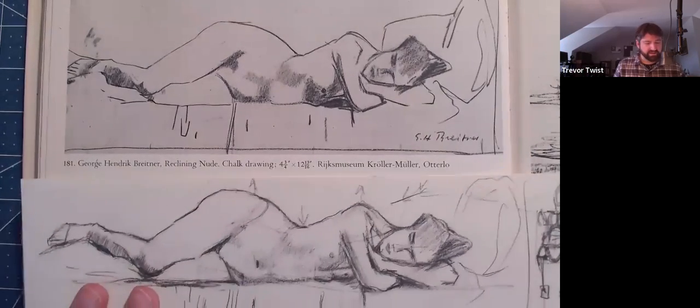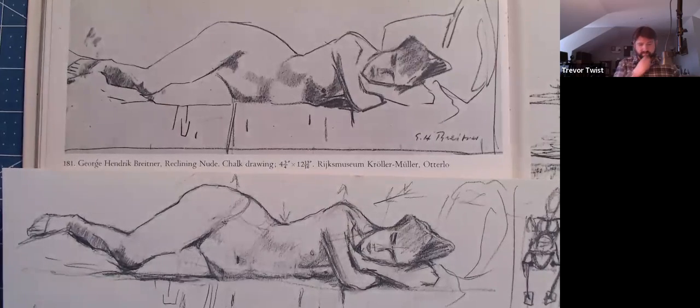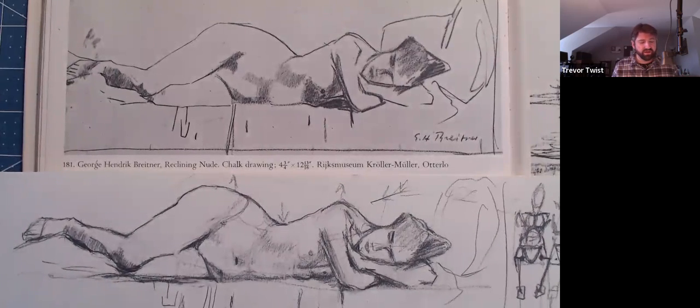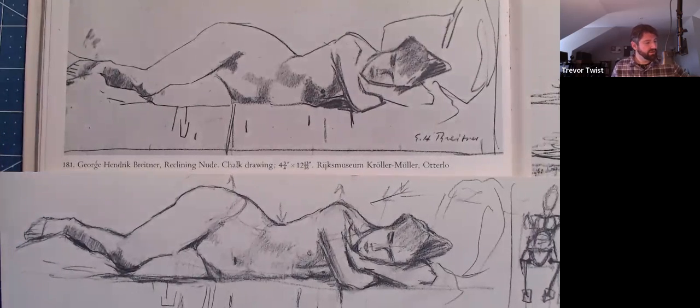This is what the guy looks like. This is sweet. Okay, cool. So yeah, the reason he got all these straight lines is this is French. This is like French Academy. Okay, got it.